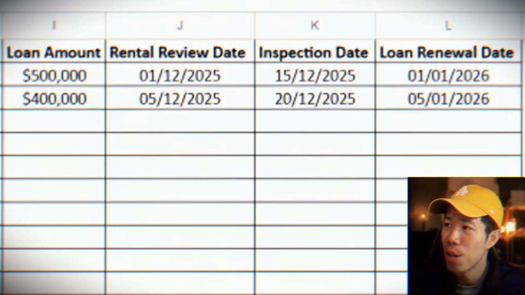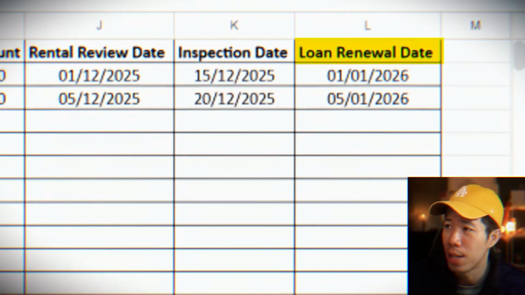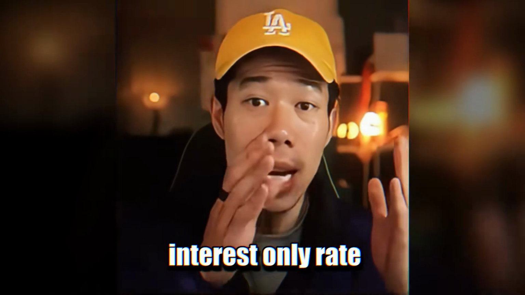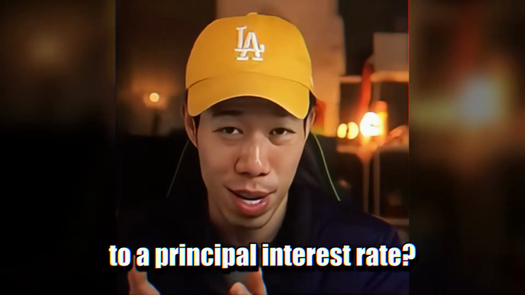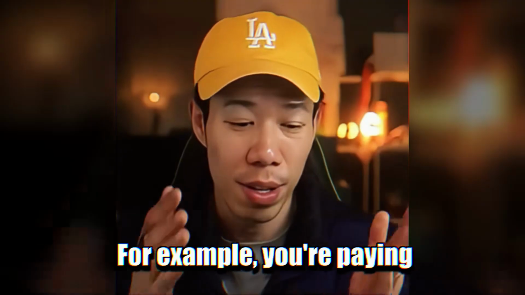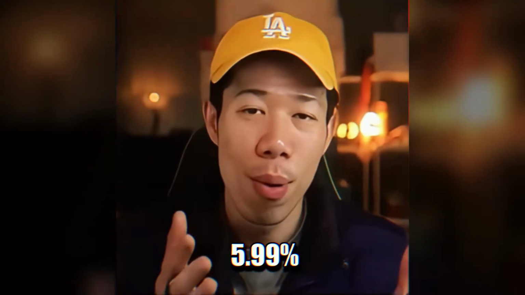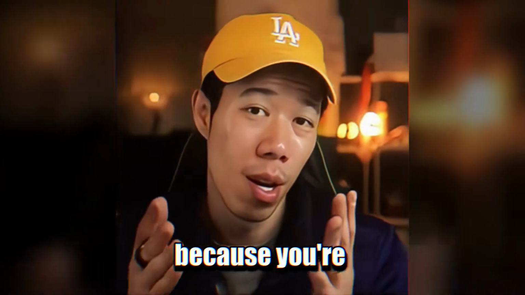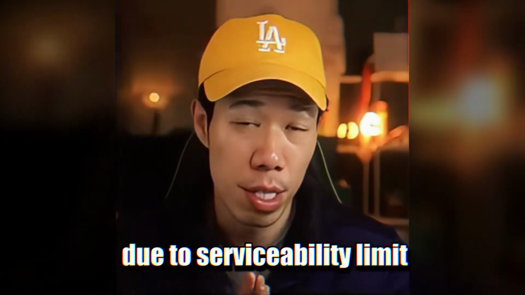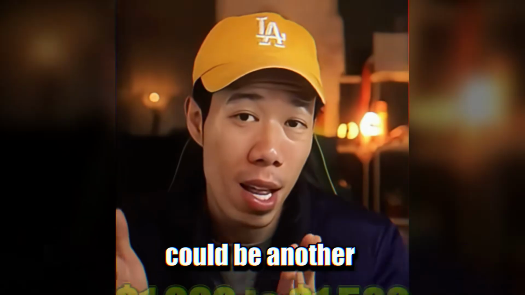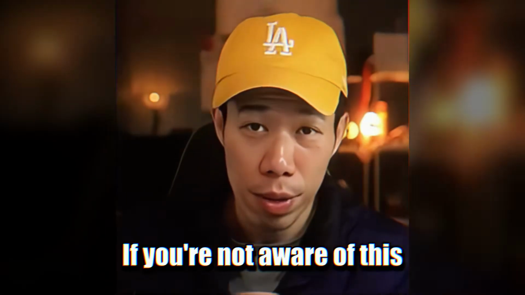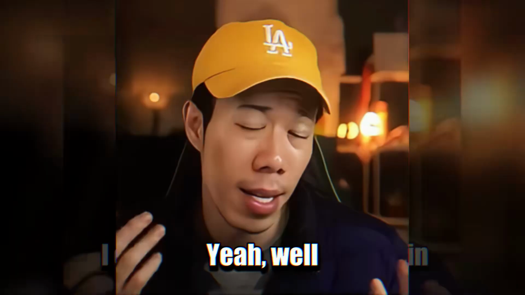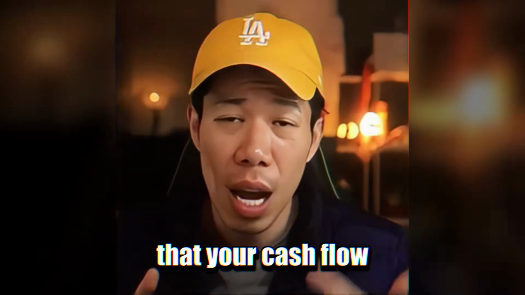All right. And then also, most importantly, look at your loan renewal dates, right? When is your fixed rate rolling over to a variable rate? Or when is your interest only rate rolling over to a principal and interest rate? That is a big deal, right? For example, you're paying, I don't know, 5.99% interest only, and then you've got to roll it over to principal and interest because you're on interest only for, say, 2 years only due to a serviceability limit. The extra principal and interest repayments could be another $1,000 to $1,500. If you are not aware of this from this tracker because you think, oh, I don't need that, man. I'm the boss. Yeah, I can manage this in my brain. Yeah, well, you're gonna get sucked in when you find out that your cash flow blows out of the water.